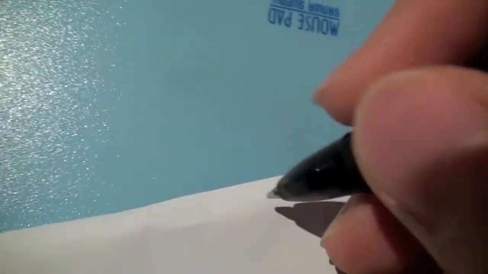So for example, if I show you how I write this. Wait a moment, it's a bit hot. So this is how I write. How we are supposed to write. This is not a must, but this is a should.